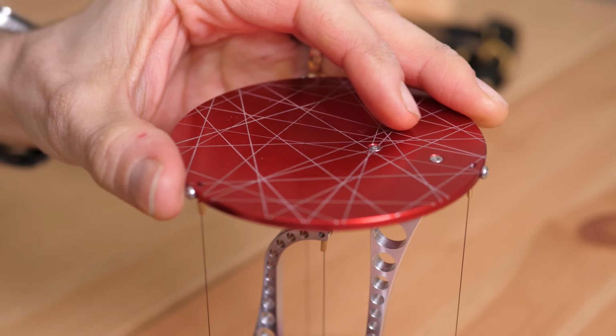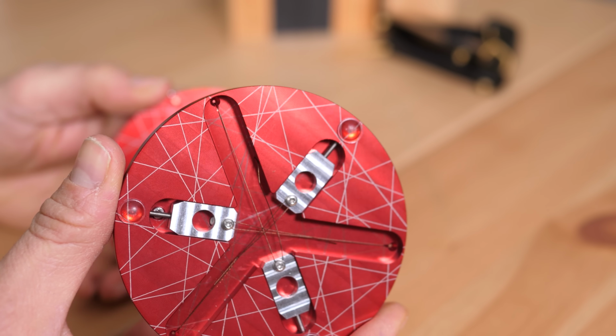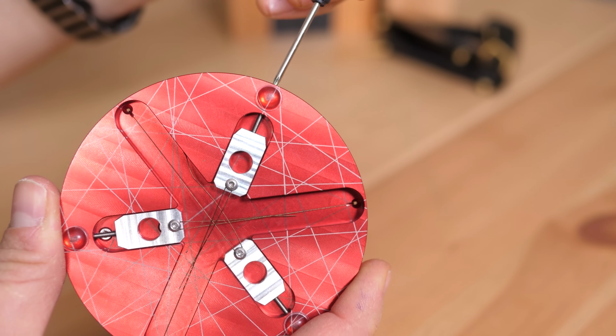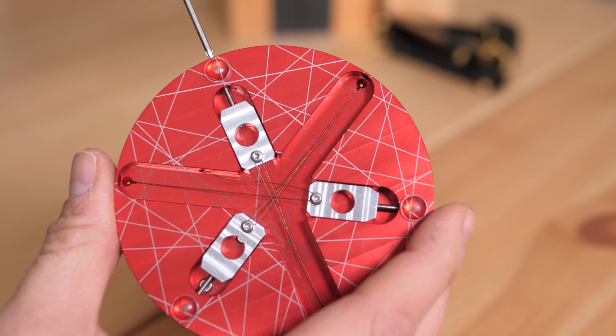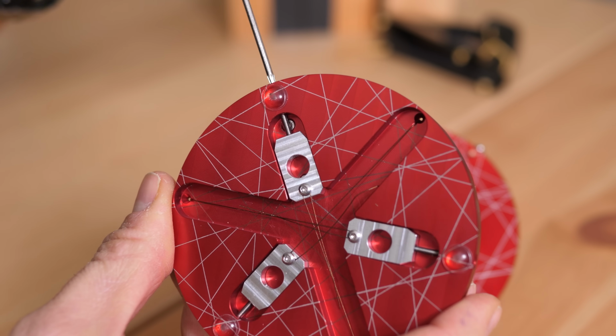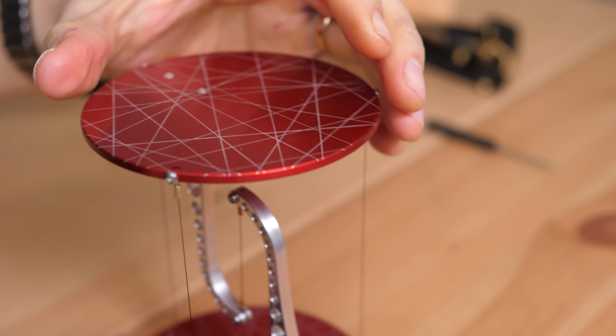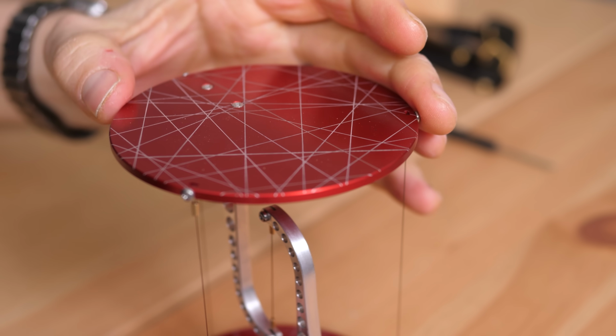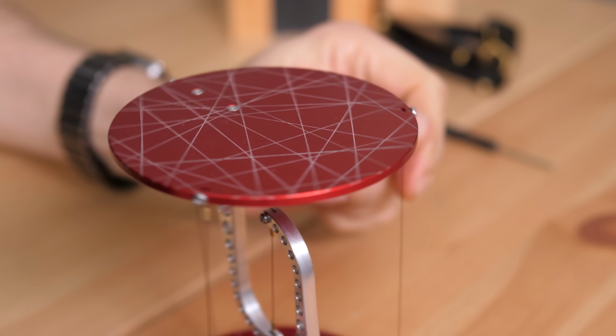Isn't that cool? Actually, with this design, you can tune the stiffness of the wires. So if I let out a bit of the stiffness in these, you get a much wobblier table.